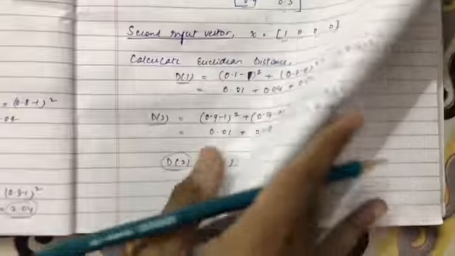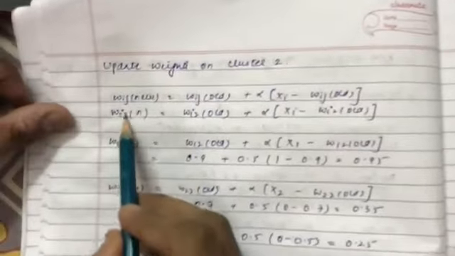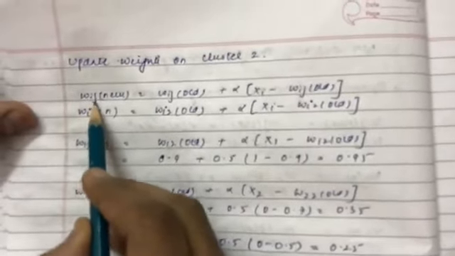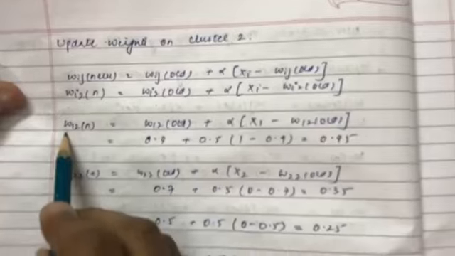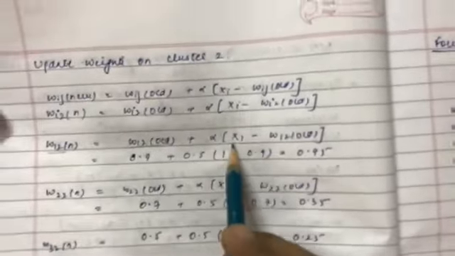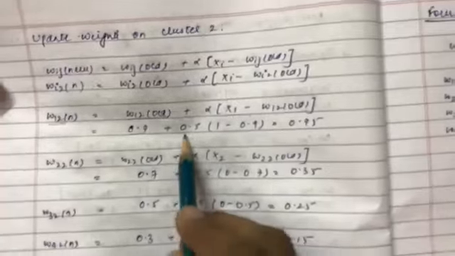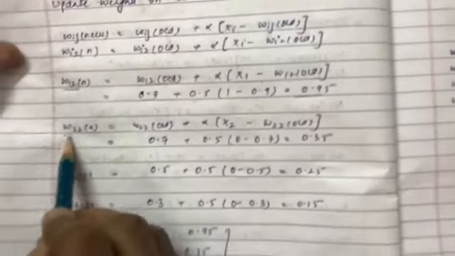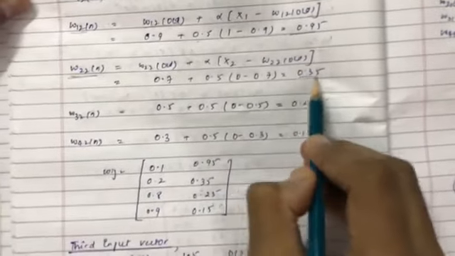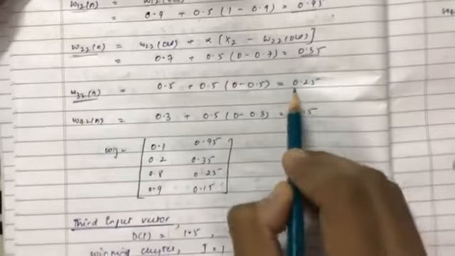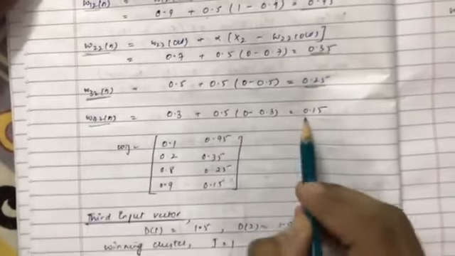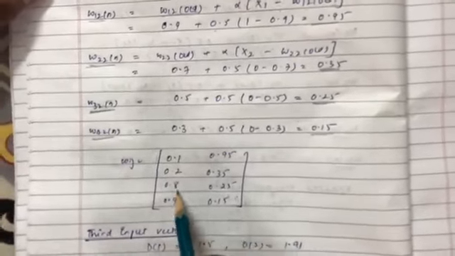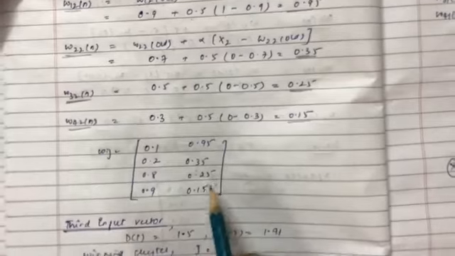So we'll apply weight updation on the cluster 2. So wij new equal to wij old plus alpha times xi minus wij old. Since we apply weight updation on j equal to 2, therefore we write w12 new is equal to w12 old plus alpha times x1 minus w12 old, which is 0.9 plus 0.5 into (1 minus 0.9), which gives 0.95. Similarly, we'll get w22 new as 0.35, w32 new as 0.25, w42 new as 0.15. After presenting the second input vector, we'll get the updated weight matrix as 0.1, 0.2, 0.8, 0.9, 0.95, 0.35, 0.25, 0.15.